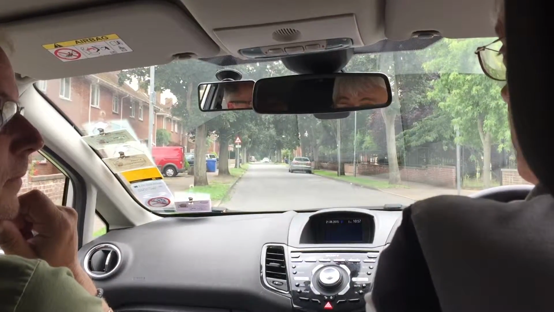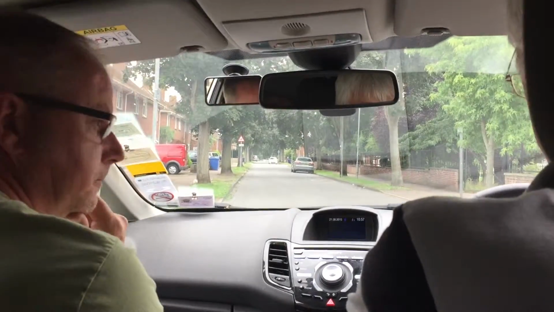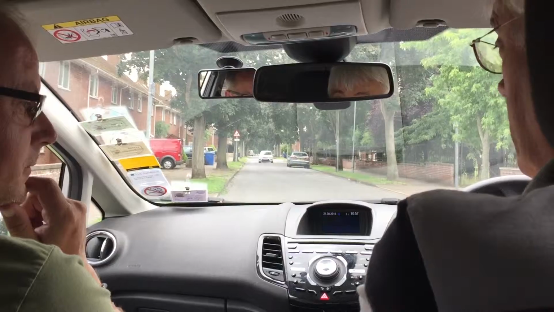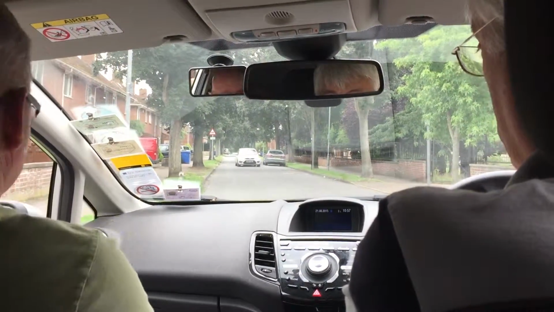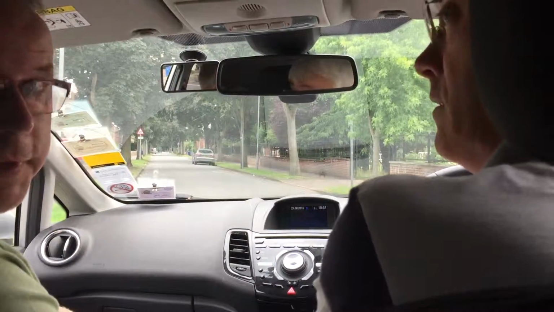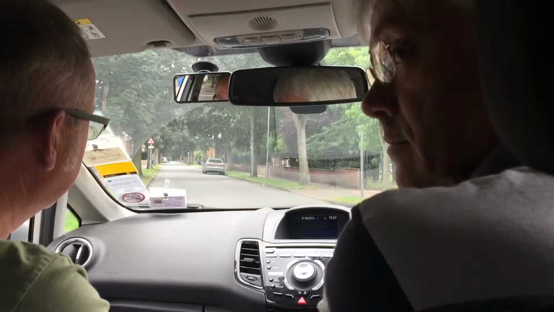It's further away. So we need to put another quarter turn of lock on. Okay. When the vehicle's moving, I should have seen. Oh, okay. Don't forget your observations over your shoulder, Phil. Oh yeah. Then into the road.